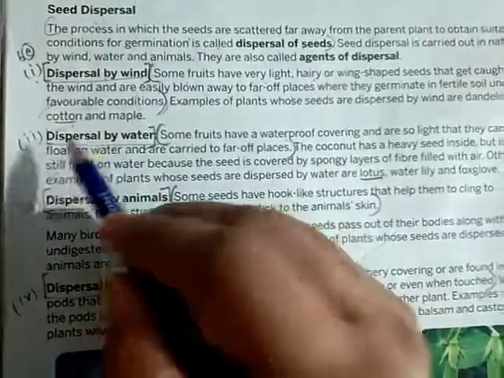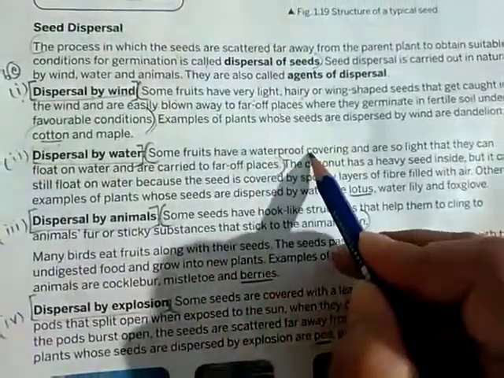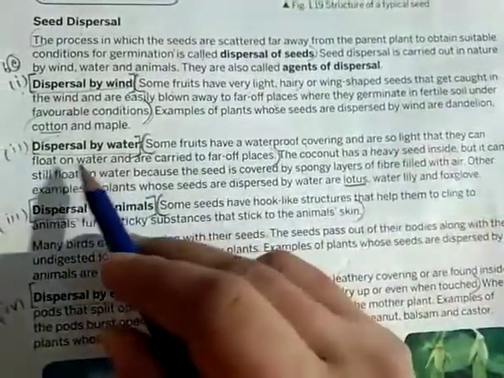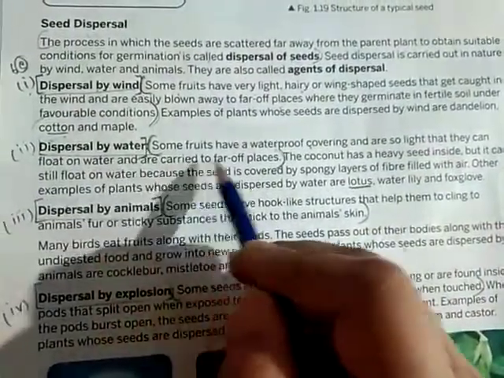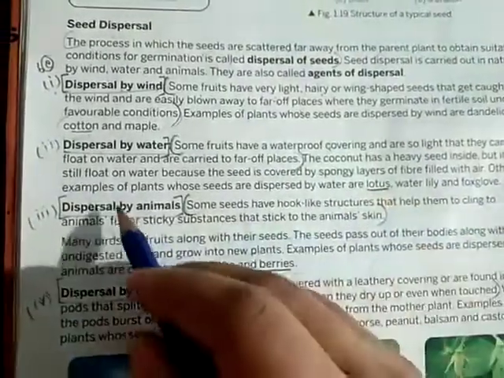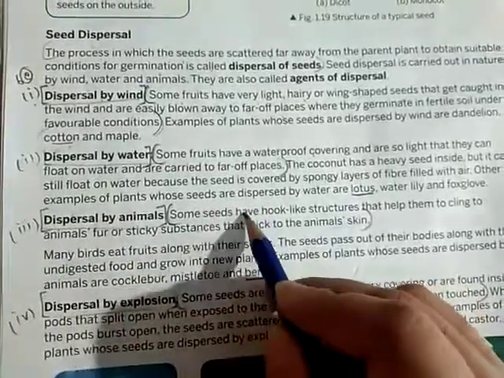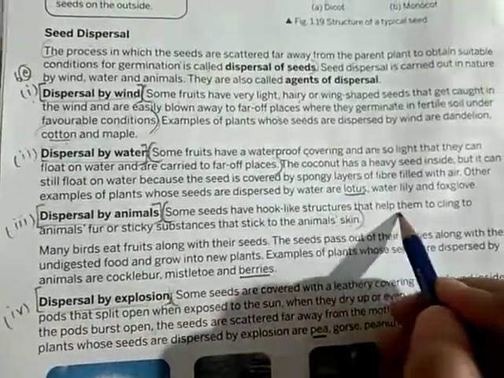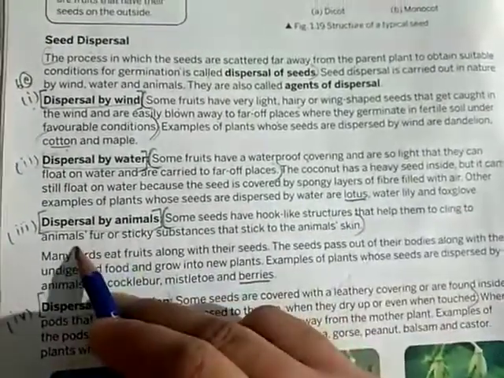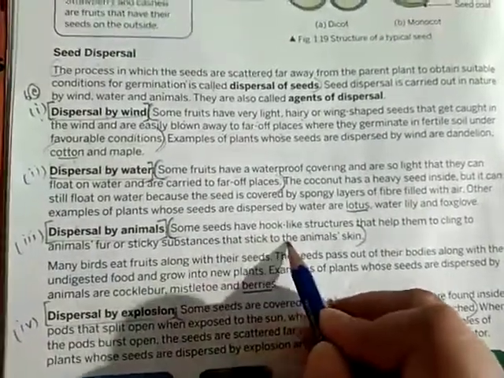Dispersal by water. Point number 2. Some fruits have a waterproof covering and are so light that they can float on water and are carried to far-off places. Example, lotus. Dispersal by animals. Point number 3. Some seeds have hook-like structures that help them to cling to animals' fur or sticky substance that stick to animal skin.